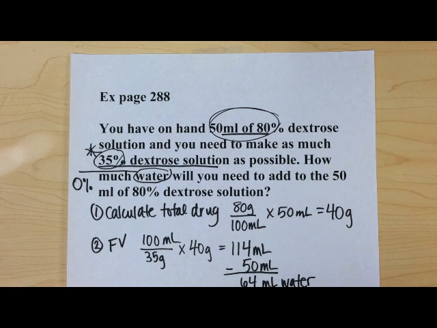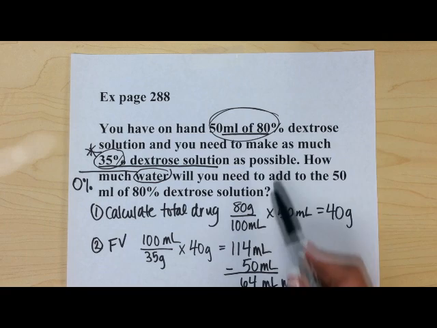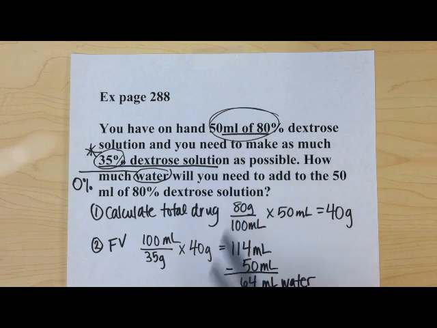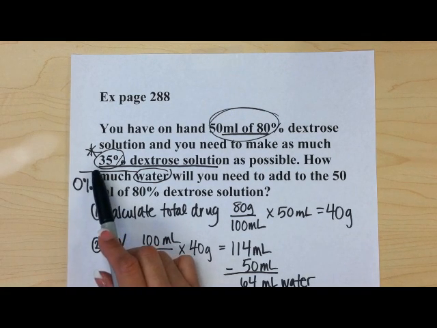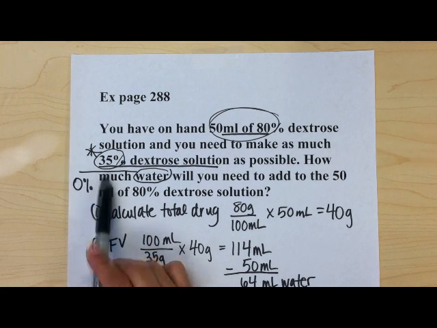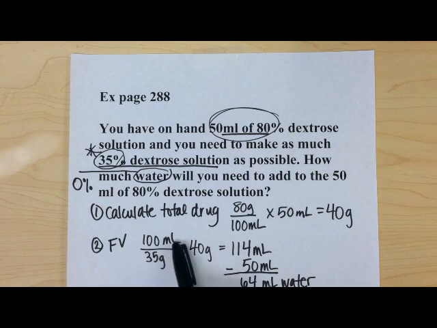So we took this step of calculating the total drug, which we focused on this 50 mLs of 80%. We know we have 40 grams of drug present. Then we took the final volume by using our end product of 35%, which 100 mLs over 35 grams will lead us to the volume because we have milliliters on top.